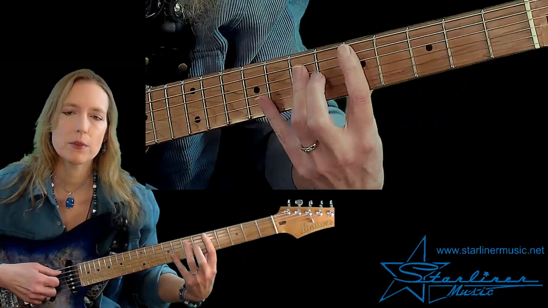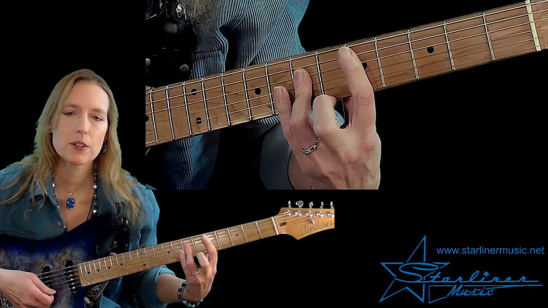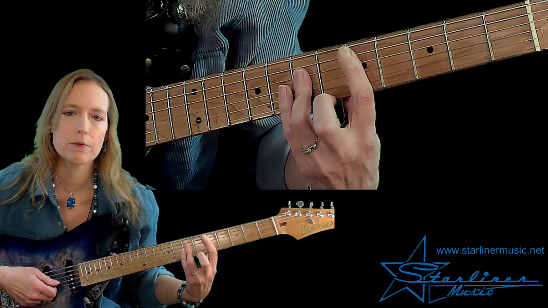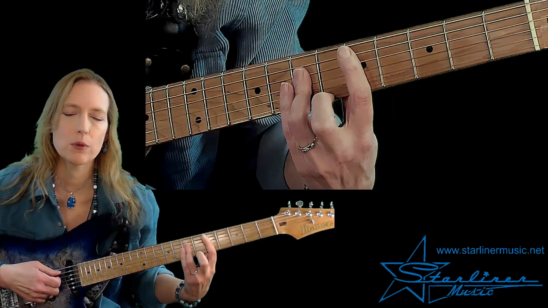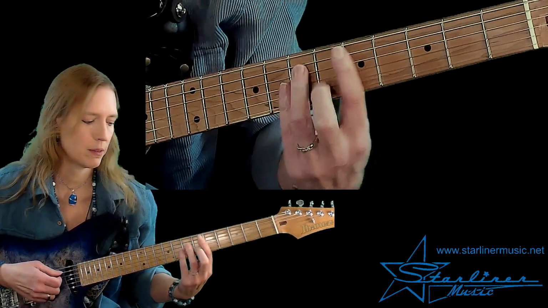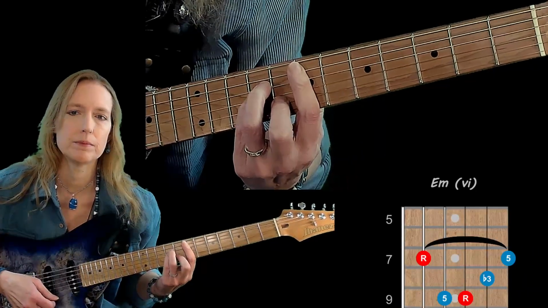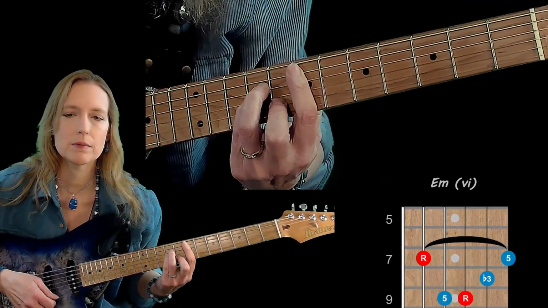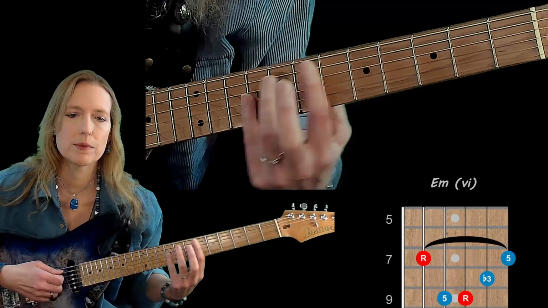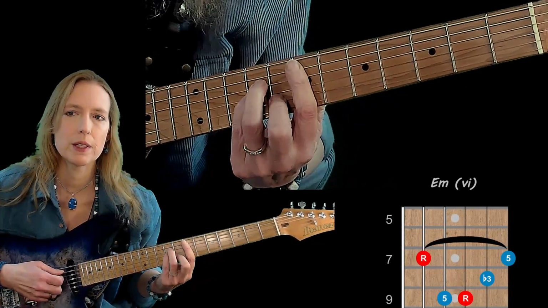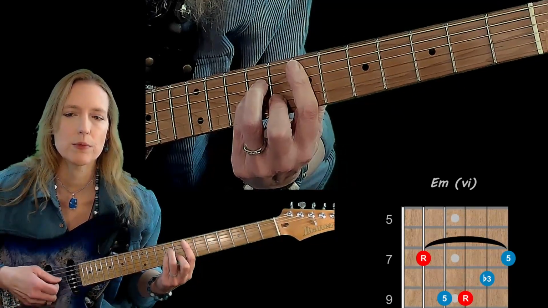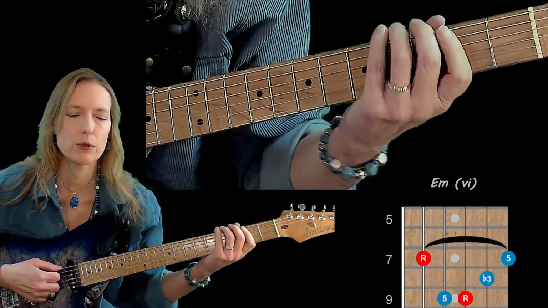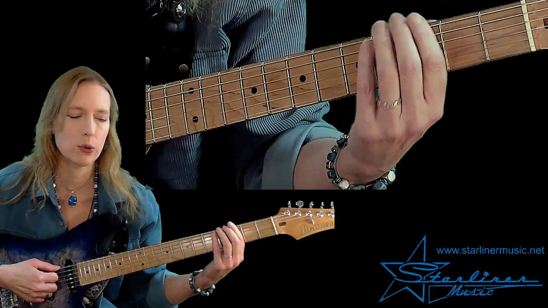So again, here's the 4 chord. I'm going to go up to the 5 chord. And the 6 chord is always a whole step up from the 5 chord. So here's my 5 chord D, my 6 chord is E minor. And so generally you could play the 6 chord 2 frets higher than the 5 chord. There will be some instances where you might want to drop down and play it below the 1 chord.